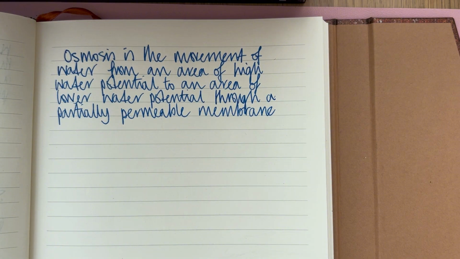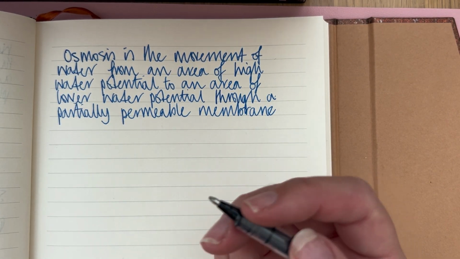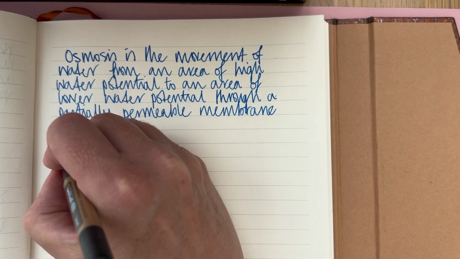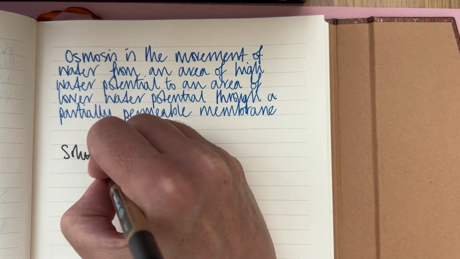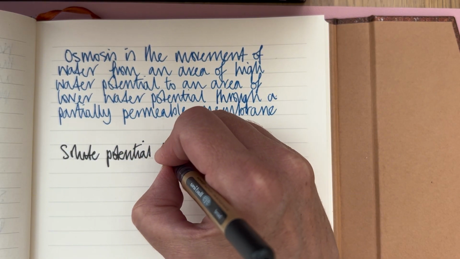Now we can think about the effect of these solutes in terms of a formula. And it's really easy for an animal cell. We call the effect of the solutes, this negative effect that they're having on the water potential, either the solute potential or the osmotic potential.